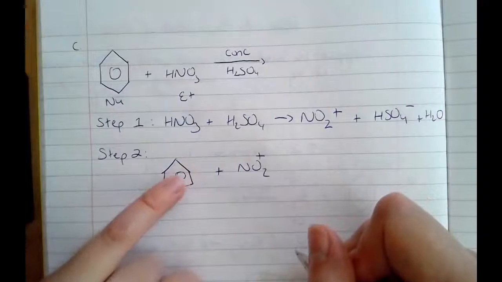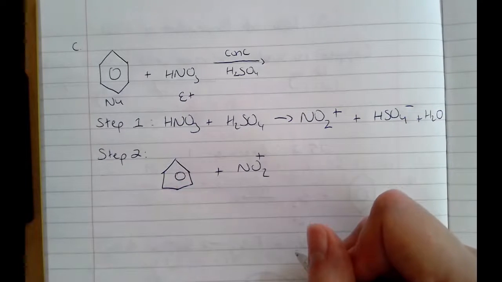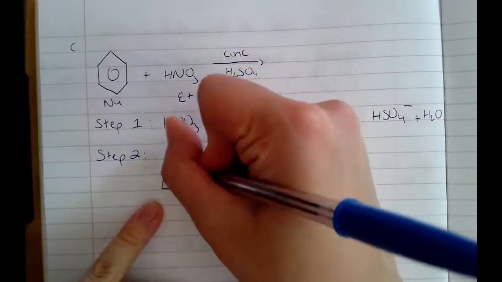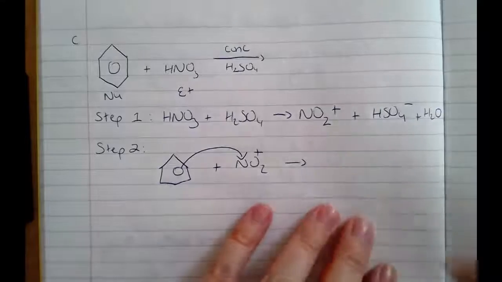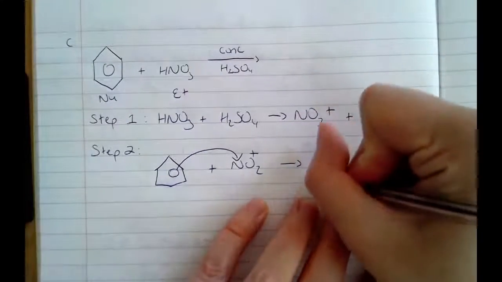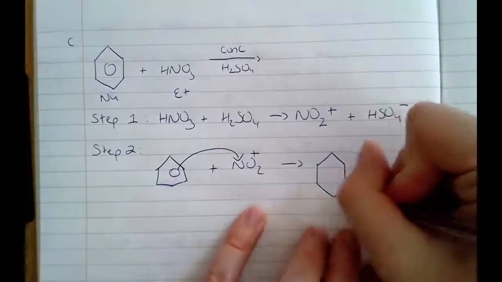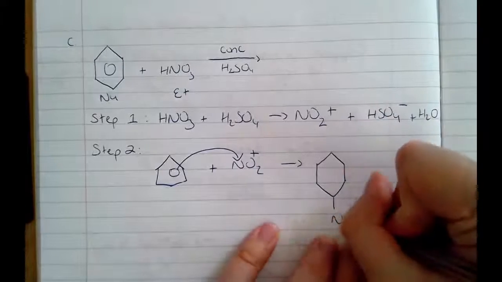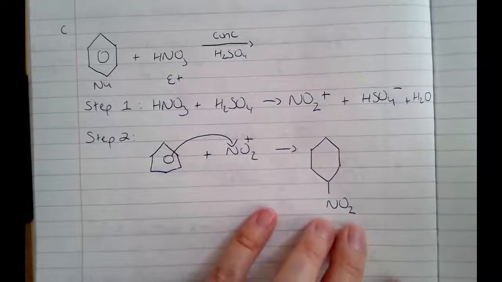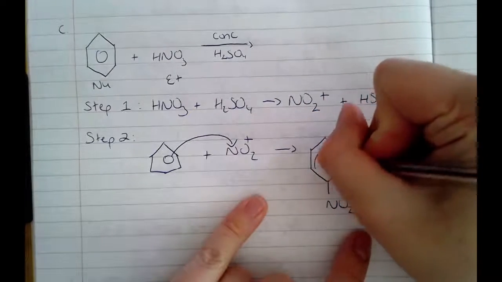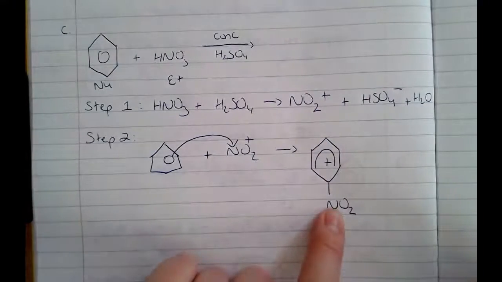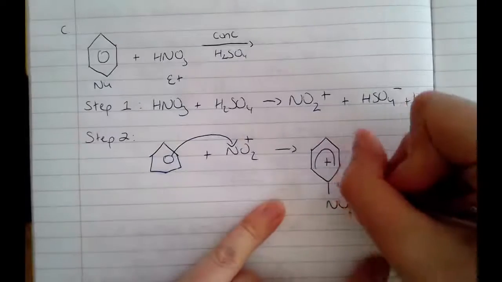Okay, that positive charge is on the nitrogen. You're forming a bond between benzene and nitrogen, not benzene and oxygen. So I'm going to draw my arrow to my nitrogen. This time I'm going to put my new substituent all the way down here, and then I can put it on any carbon, okay? And when I'm drawing my intermediate, I'm going to have my semicircle facing where my new substituent is, again with that positive charge.